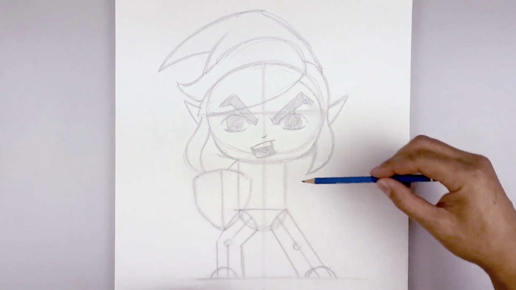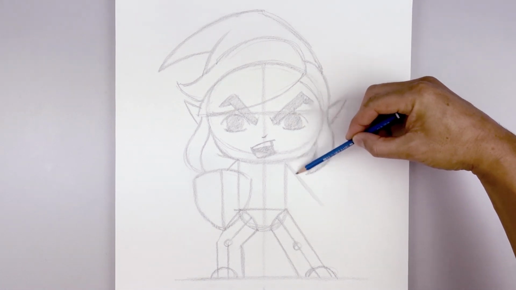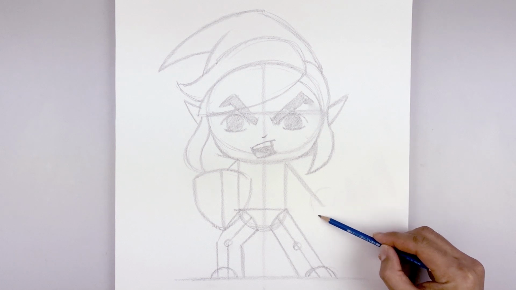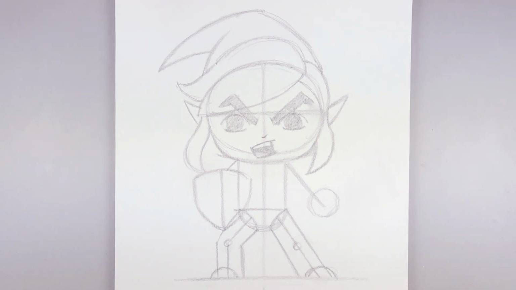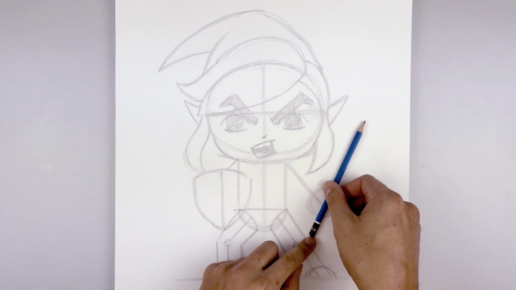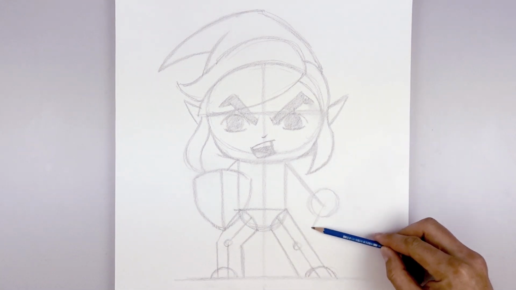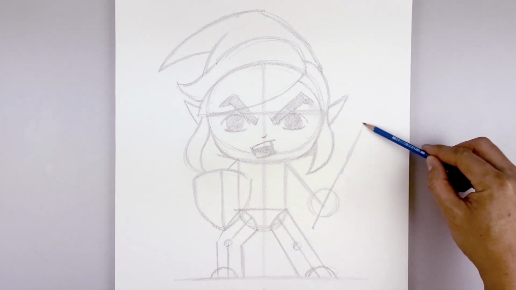Now let's move over to the right. Starting from the top of the body, we're going to angle the arm coming down with a straight line right down towards the wrist. And then right here, we're going to sketch in a circle for the hand. Now we want to draw the angle of the sword going out just in behind the head. So we start down here and draw a straight angled line going up, overlapping the hand and up towards the tip of the sword.